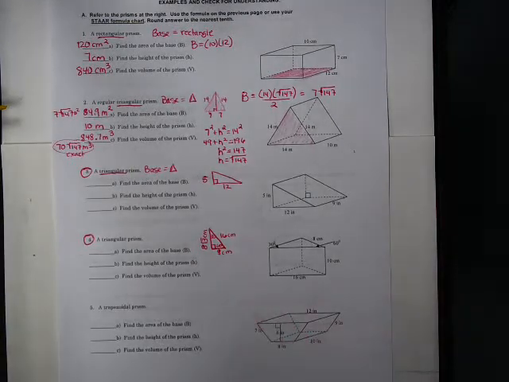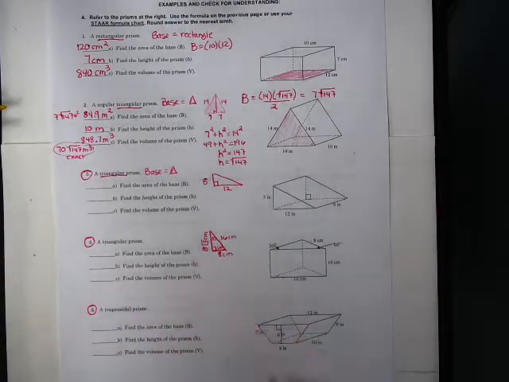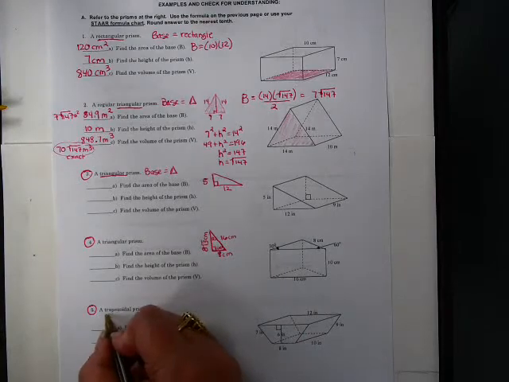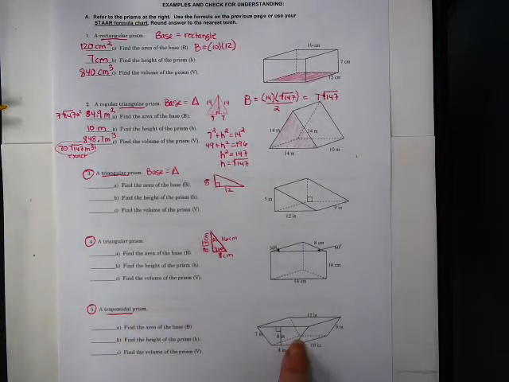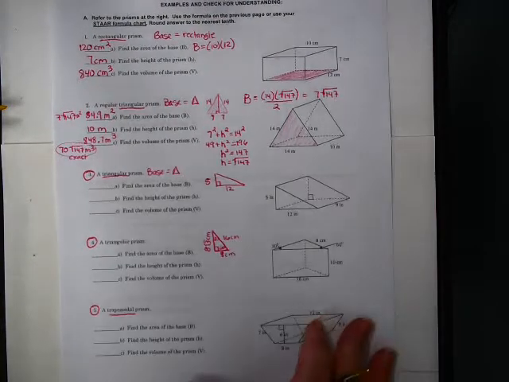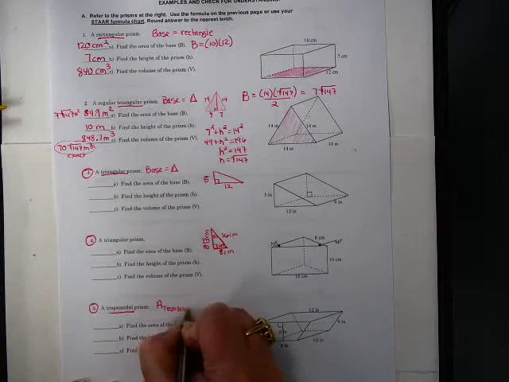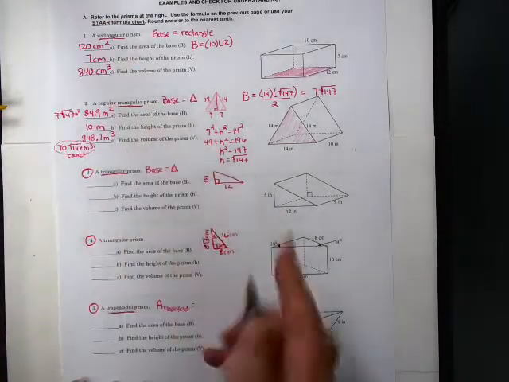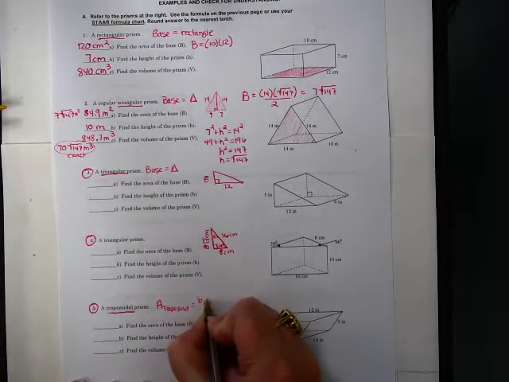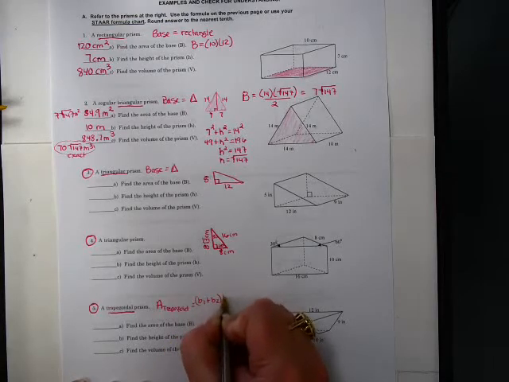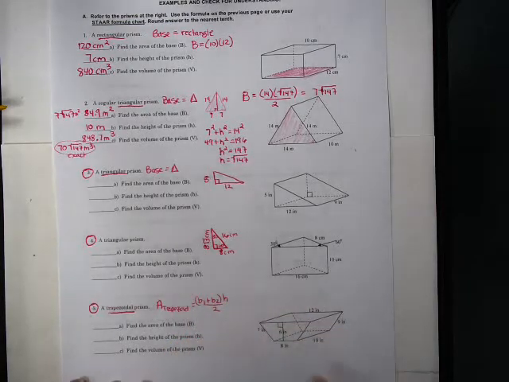This one here, you're going to do this one by yourself. This is a trapezoidal prism. So that means that the base is a trapezoid. Let's write down area of a trapezoid. Remember, folks, you can find that on your star chart. Remember, it's base 1 plus base 2 times the height divided by 2.